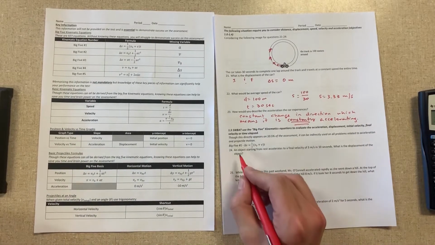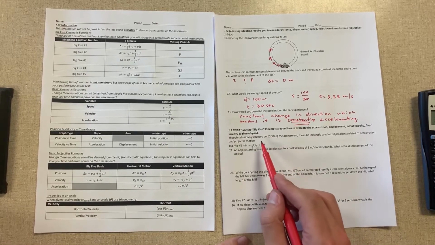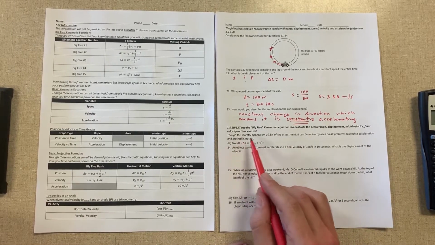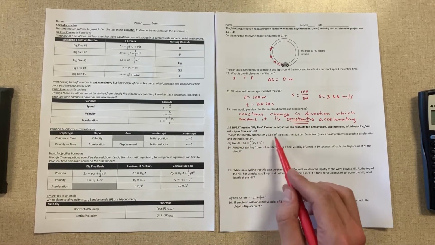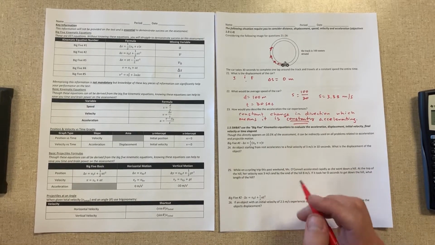All right, let's start with Big Five, number one. We're going through all of these Big Five kinematic equations. There's a note here that says, though these equations only appear directly on 10.5% of the assessment, they can be indirectly linked to all of the problems related to acceleration and projectile motion. So most of the test is actually our Big Five kinematic equations.